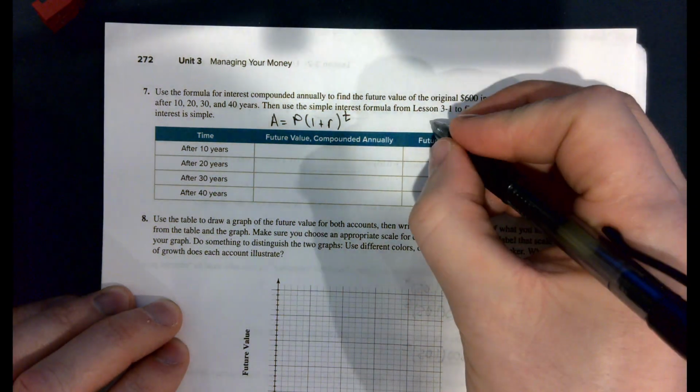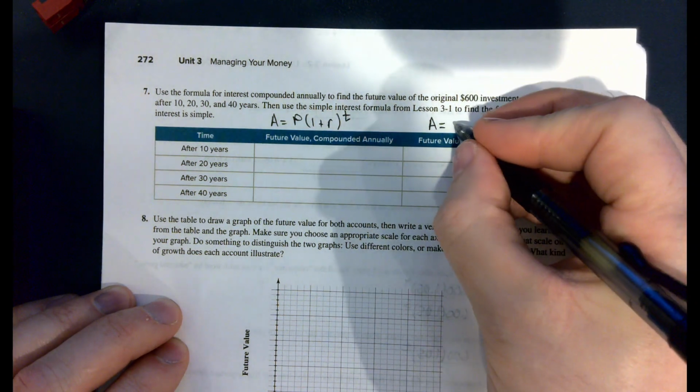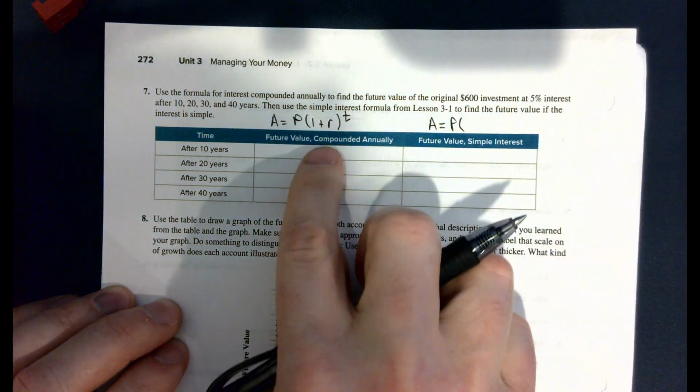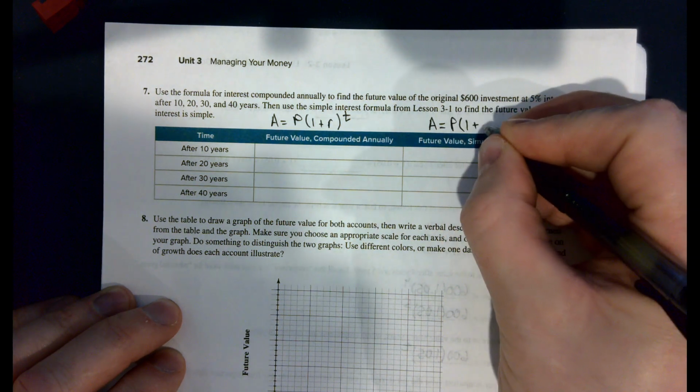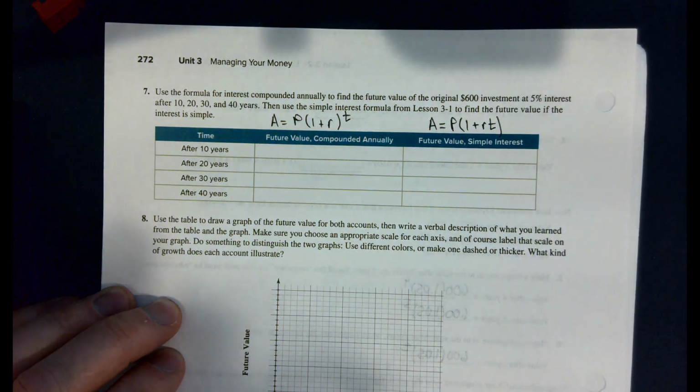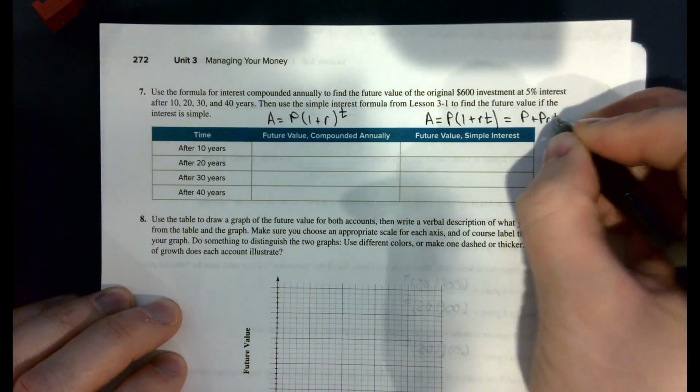For simple interest back from lesson 3.1, we really had three different versions. The one that looks the most similar to the exponential one was this principal times 1 plus the rate times the time. I don't tend to use that one as much. I prefer the P plus the PRT version.